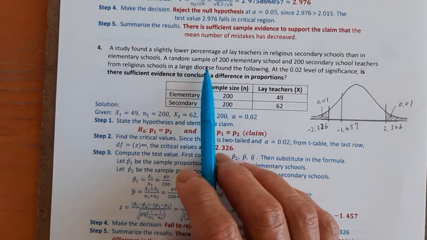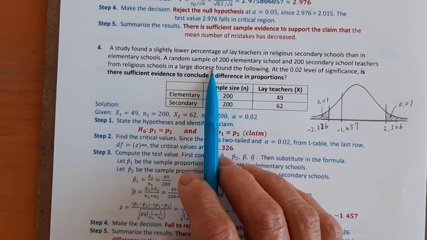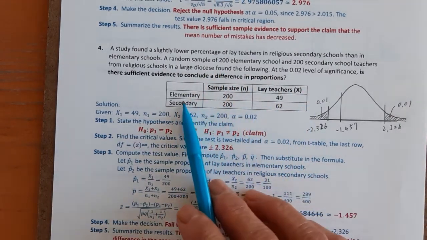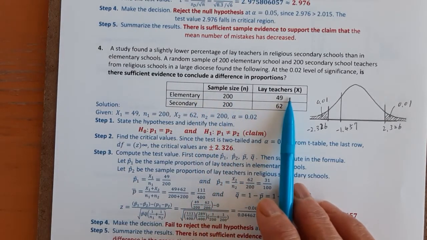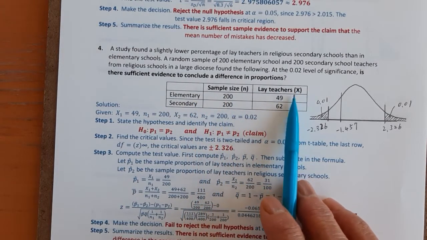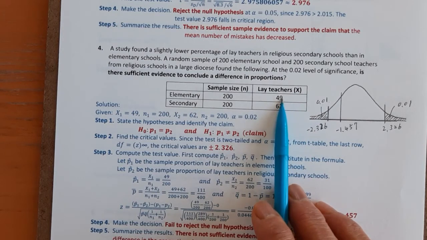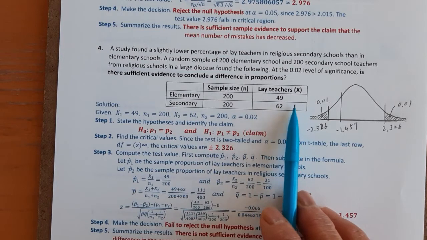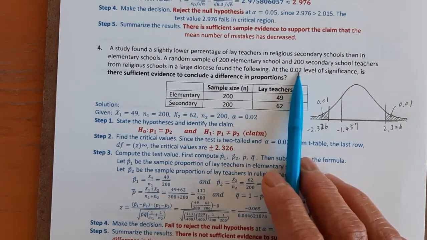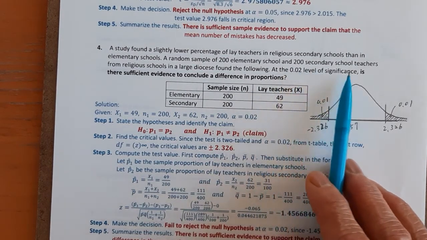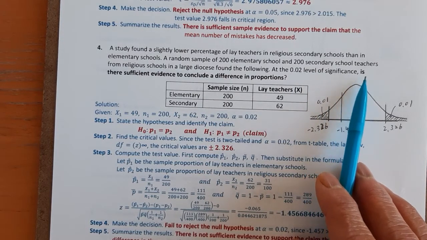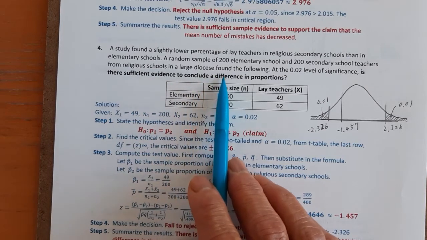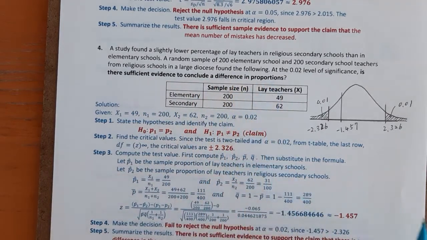In a large diocese, the following was found. This is the table. For elementary school lay teachers, X is 49, and for secondary school, it is 62. At alpha equals 0.02 level of significance, is there sufficient evidence to conclude a difference in proportion?